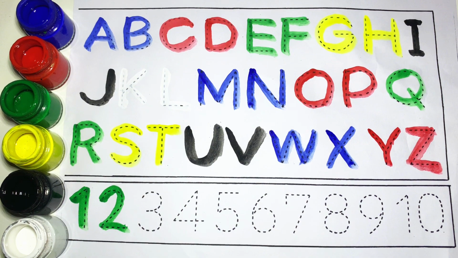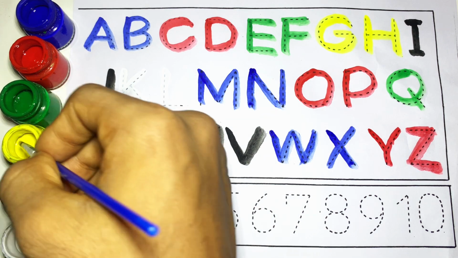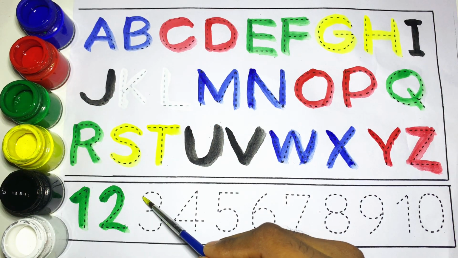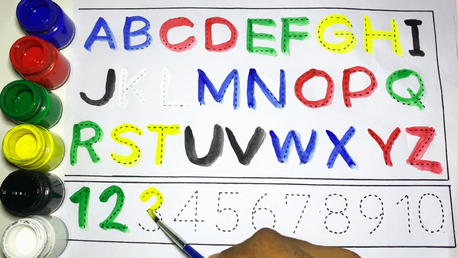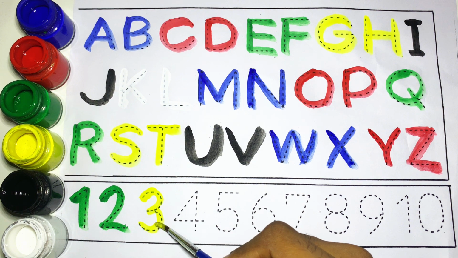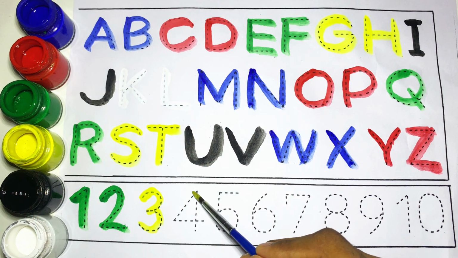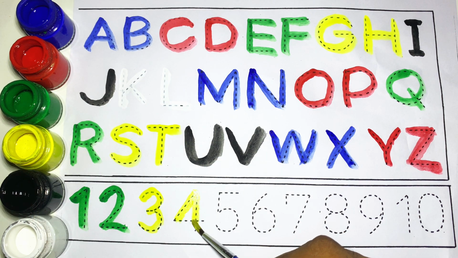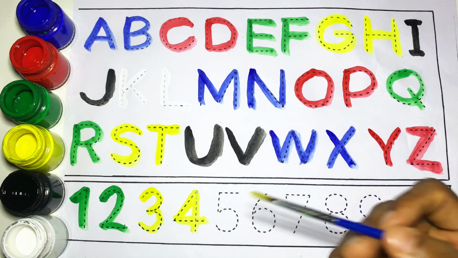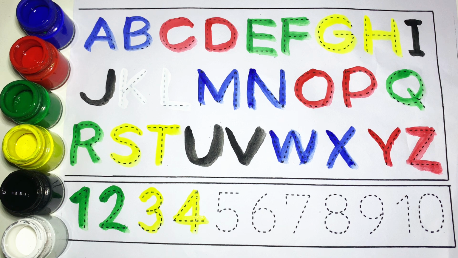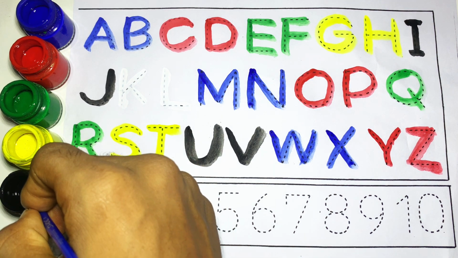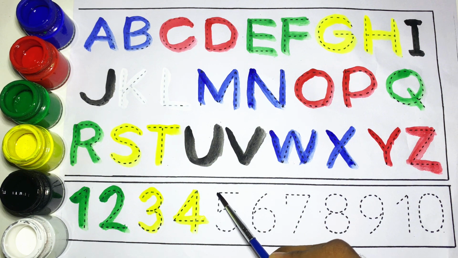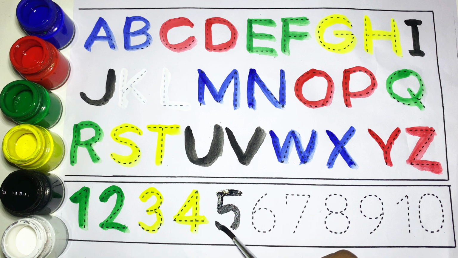Kids, now 3. The numbers of 3. And use yellow color. Yellow color. T H R E E, 3. Kids, again use yellow color and draw 4. The numbers of 4. F O U R, 4. Kids, now 5. The numbers of 5. And use black color. Black color. F I V E, 5.